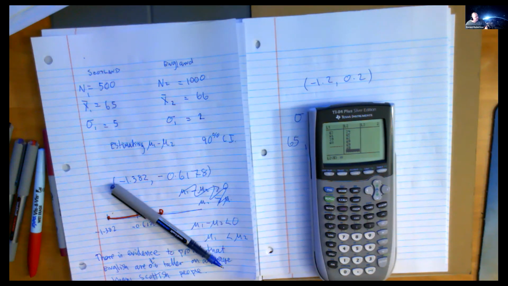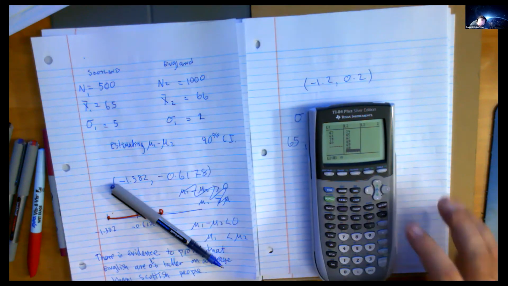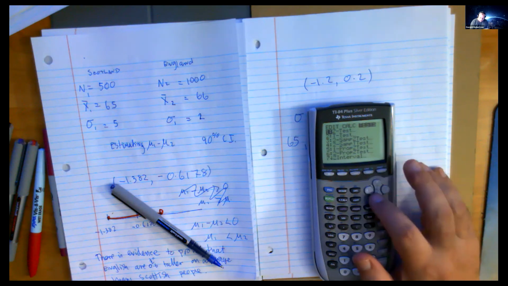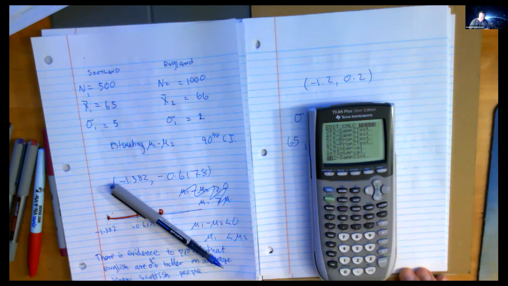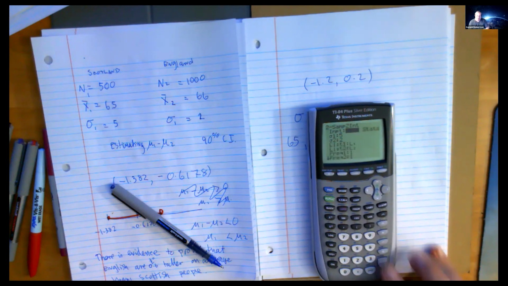Now you're still finding a confidence interval for the difference of the means, but now we're doing it through data. So when I hit the start button, this is the only major difference. When we go down to the bottom, number 9, and hit enter, do you notice I move over to the data side?